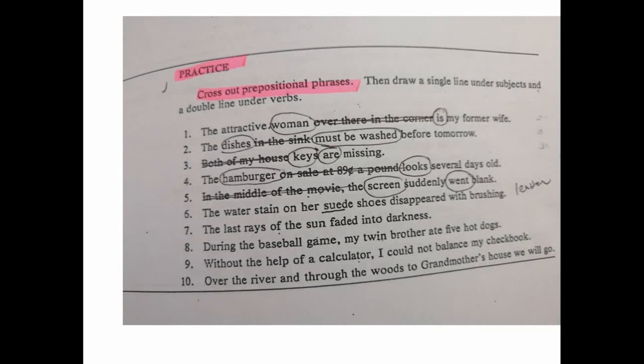It's wrong because the subject is both. When I remove the prepositional phrase, the preposition is of, and its complement, of my house keys, I remove it all. So what should be left from the sentence? Both are missing. So please fix this mistake. I'm sorry, I just noticed it right now in front of you.